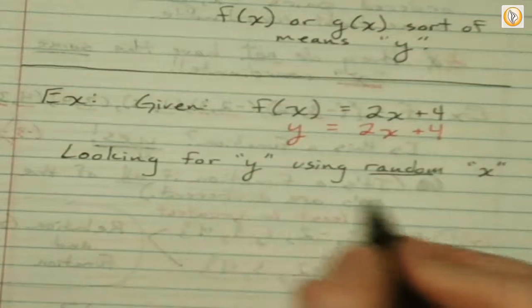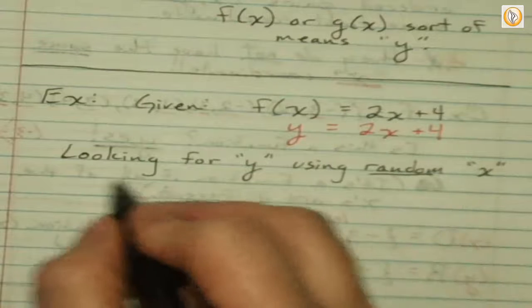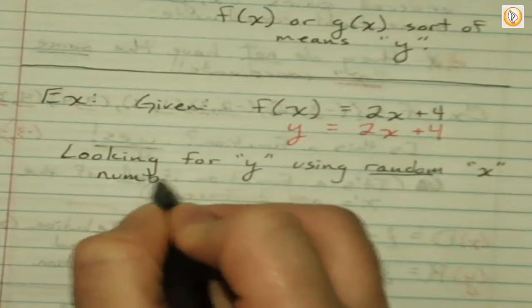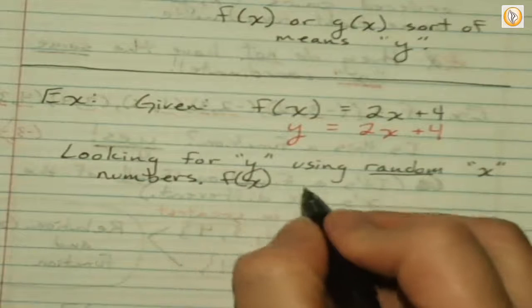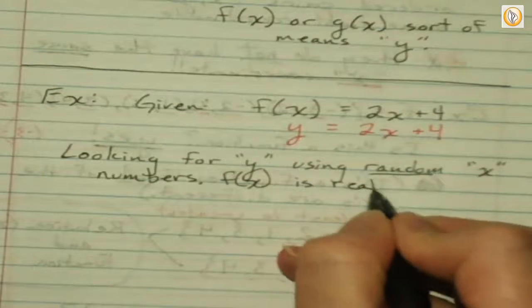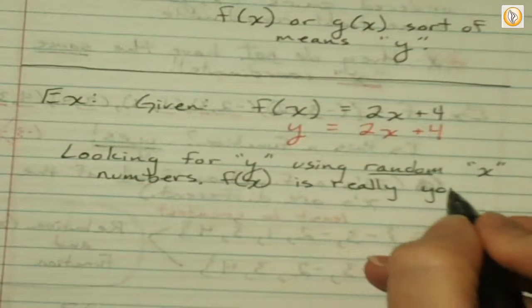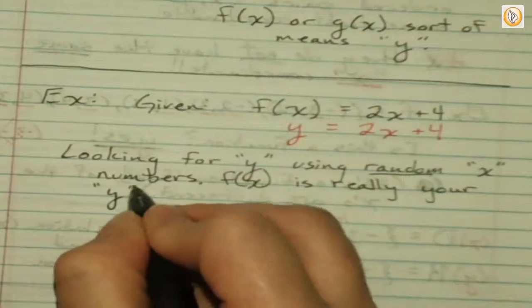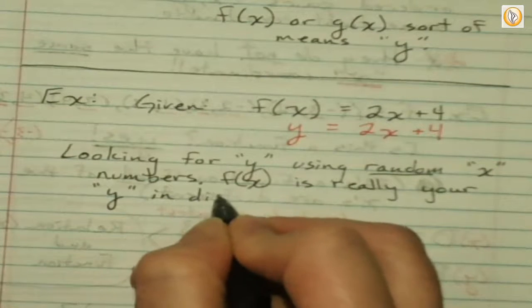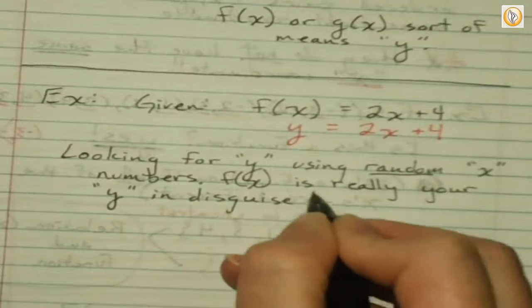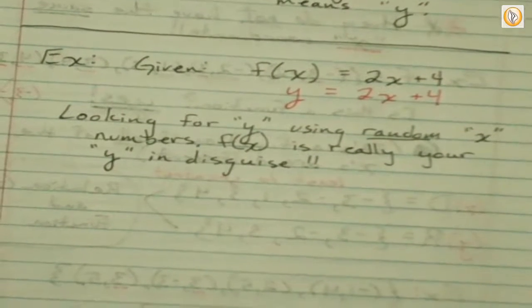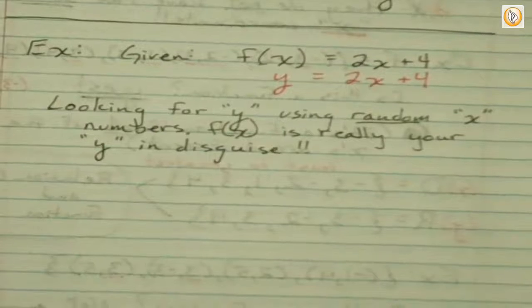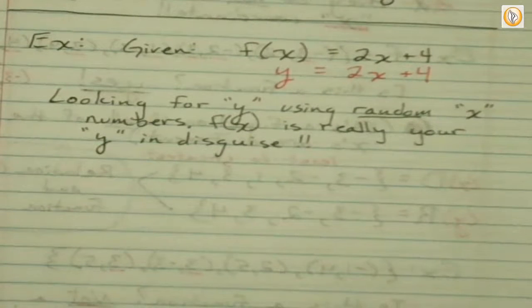That's fine. Looking for y using random x numbers. f of x is really your y in disguise. So we're going to be looking for y using a bunch of random x numbers that you come up with.